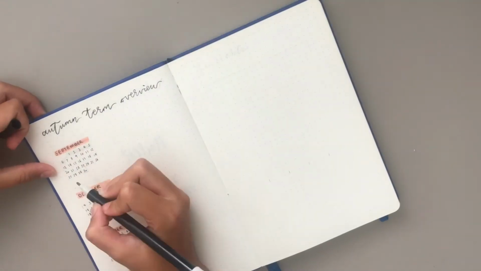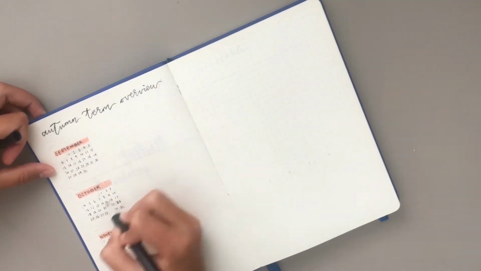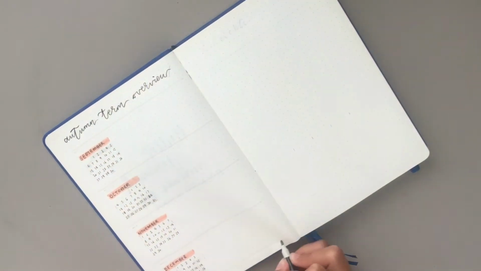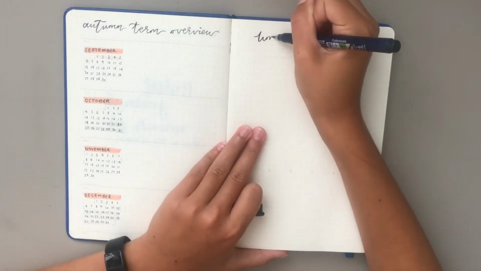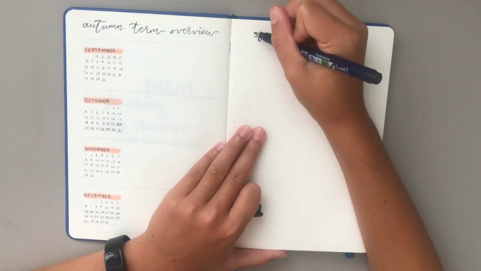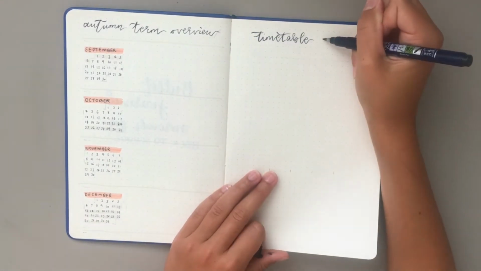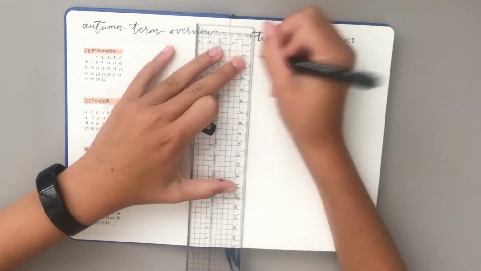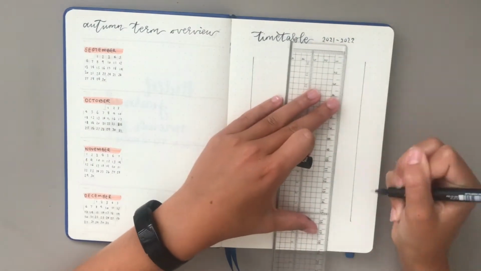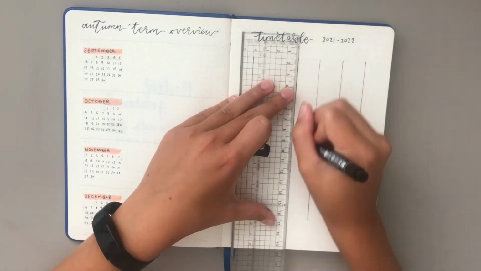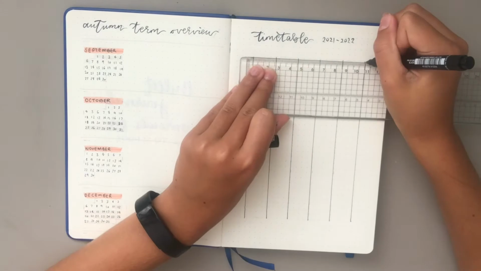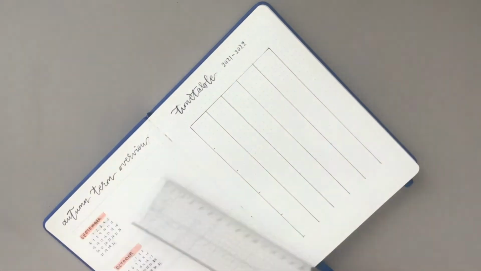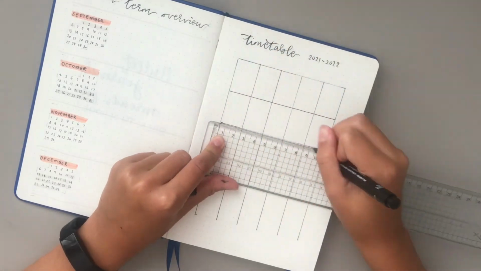I kept it nice and simple so you guys can adapt it to your needs, but that is that spread. Next, on the right hand side, I'm doing a timetable for the year. This isn't my actual timetable. When I filmed this video, I hadn't actually had my timetable yet. I hadn't gone back to school when I filmed it. But today was my first day and I got my timetable, which is great. So I will be replicating this spread in my bullet journal so I can have my timetable in there, just because I wanted to film this video and get it up for you guys as soon as possible.